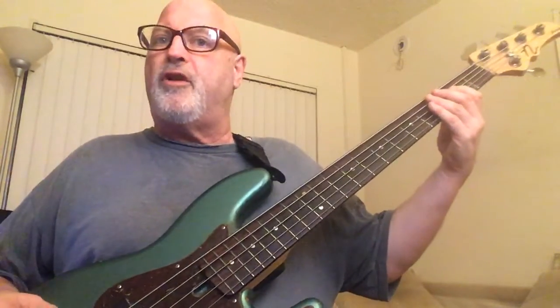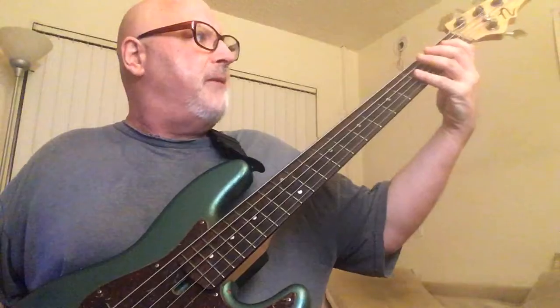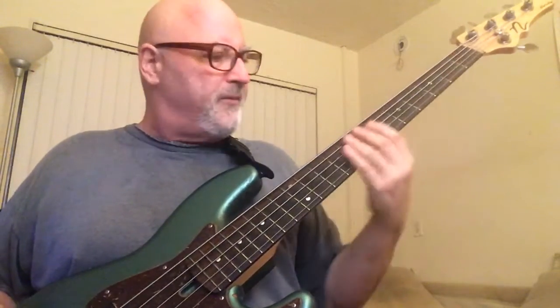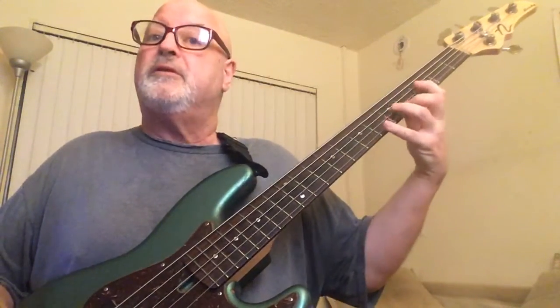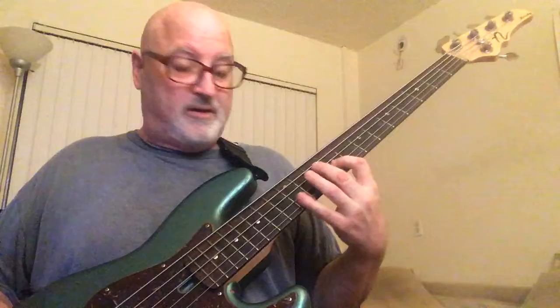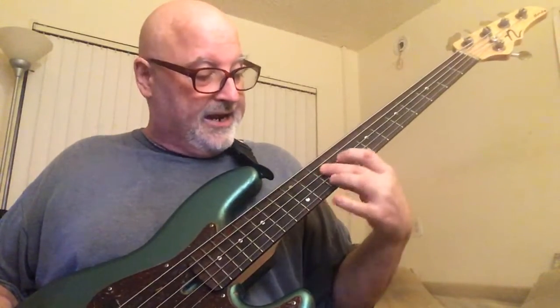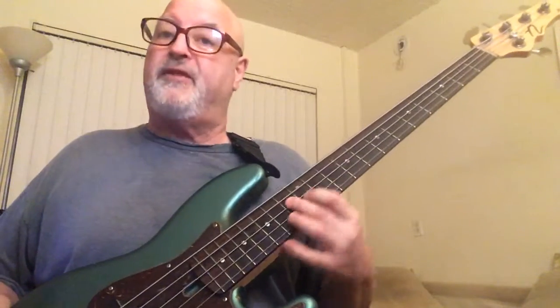And those are all built on the tensions, not the chord tones. So I'm gonna go down a half step from the B diminished and go to a B dominant, then up a minor third, D flat dominant, E dominant, A dominant, B flat dominant.